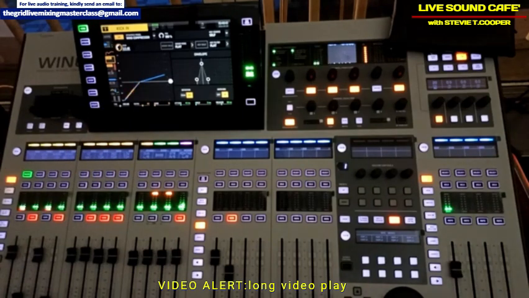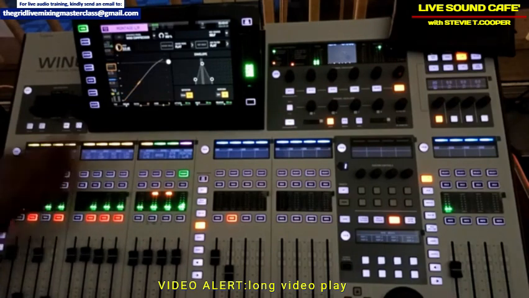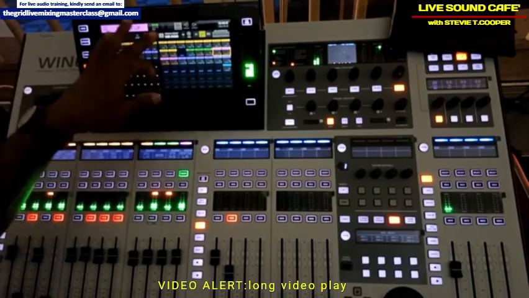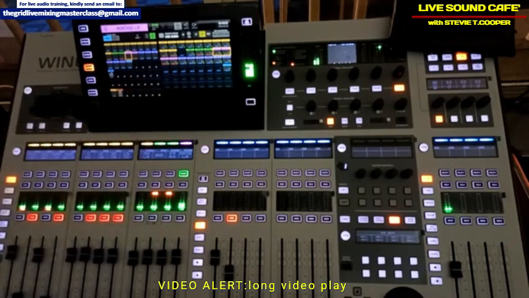Good. So let's add our keyboard. Our keyboard seems to be panned somewhere else. Okay, stereo, but we are having imbalance in the level.